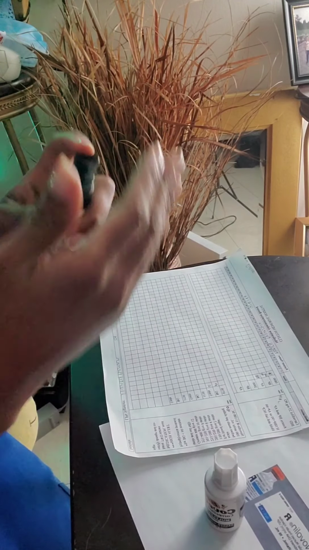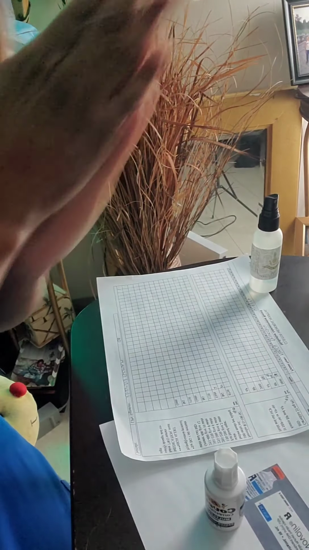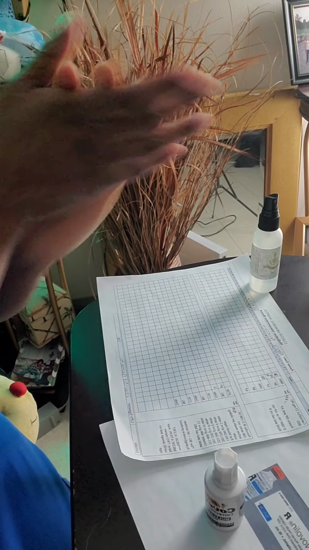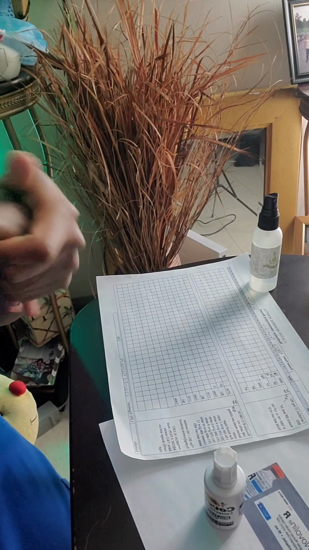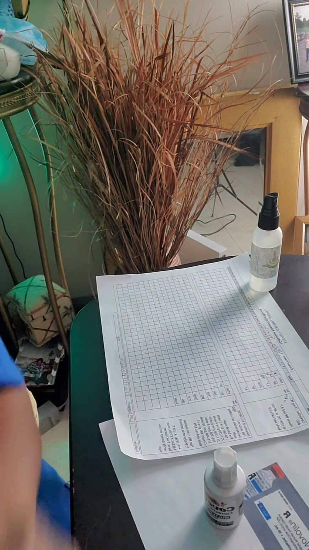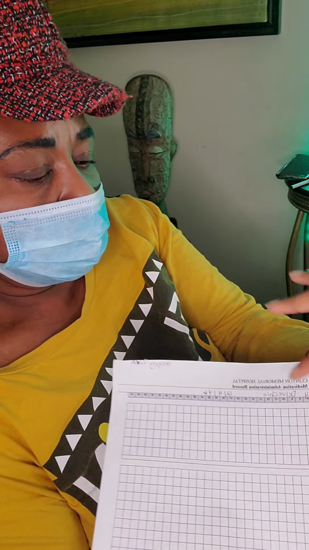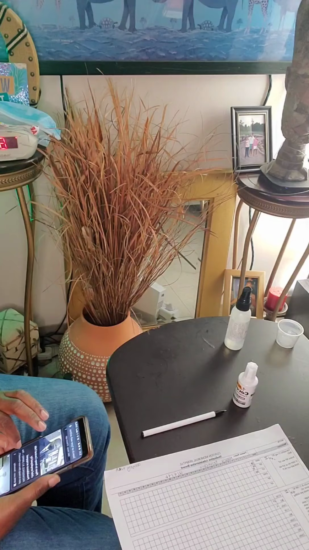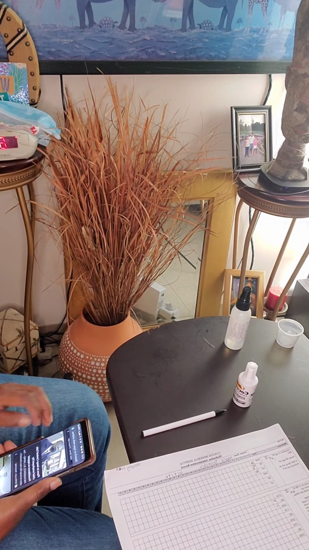Now I'm going to remove my gloves and sanitize my hands. Walk into the patient's room. I'm washing my hands. As I'm in the patient's room, I'm going to provide privacy for the patient. Checking the name to make sure the names match. Okay, so I have my gloves on now.